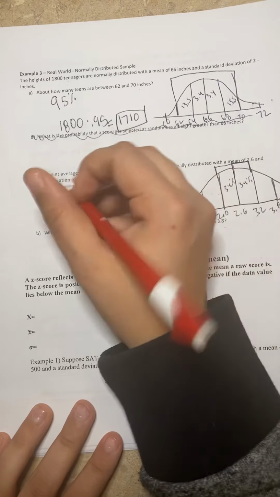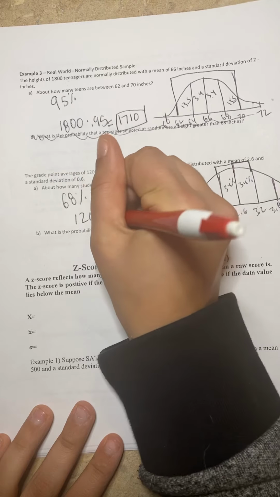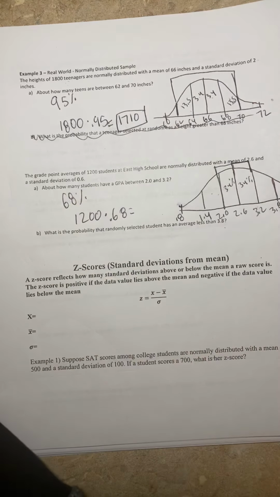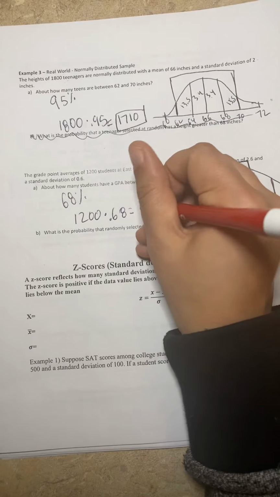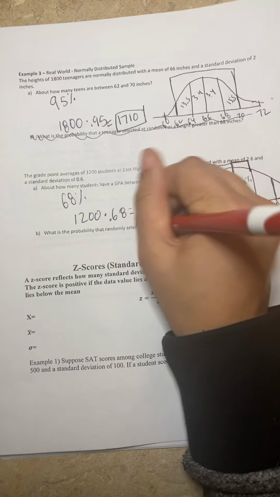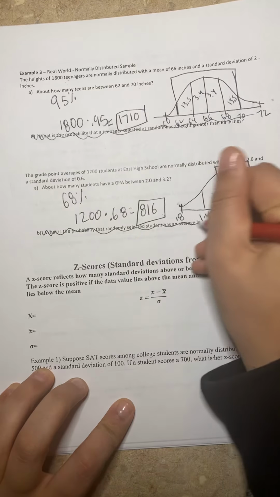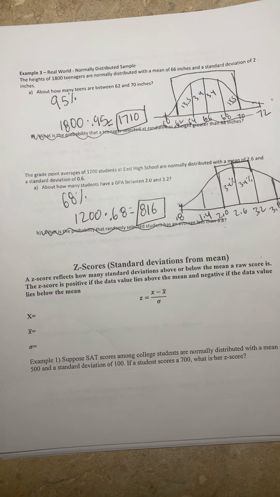So that means I'm going to take 1,200 students and I'm going to multiply by the 68% or 0.68. Okay, so 1,200 times 0.68 gives me 816 students who would have between a 2.0 and a 3.2. Okay, and again, letter B we're going to cross out because we're not doing anything with probability. And just a reminder again, this asks for how many. Now, if it gave you just asking what the percentage of students would be between 2.0 and 3.2, all you have to do is add those percentages up and you would just say 68%.